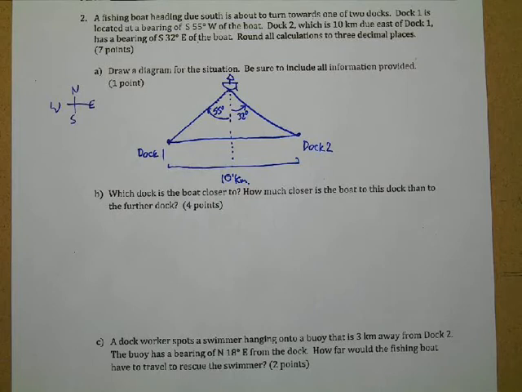Send me a picture. Just to try to think about how you might set this up.